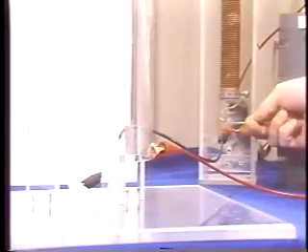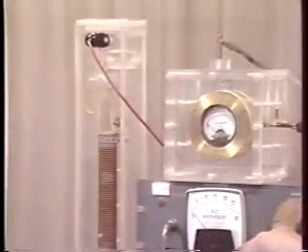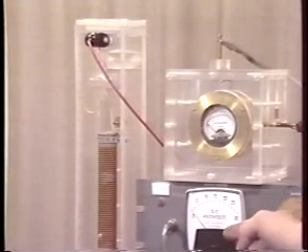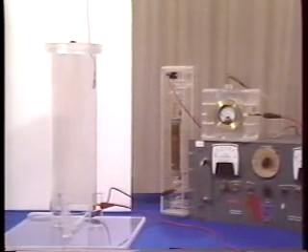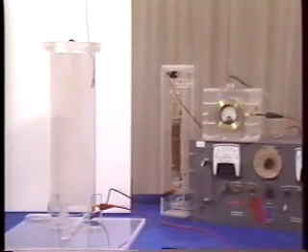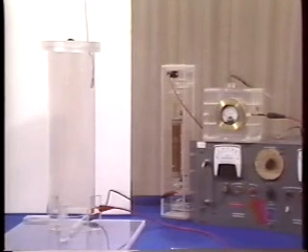Because we only require modest currents, we can protect ourselves by having a series resistance to limit the short circuit current. The voltage is indicated by this meter. Because the wire is so fine, raising its voltage results in ionization of the air, in a hissing electrical breakdown. This discharge is confined to the immediate vicinity of the wire.